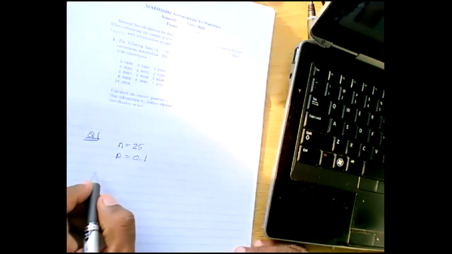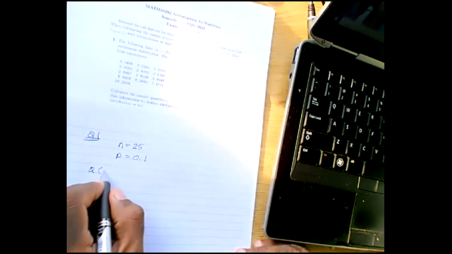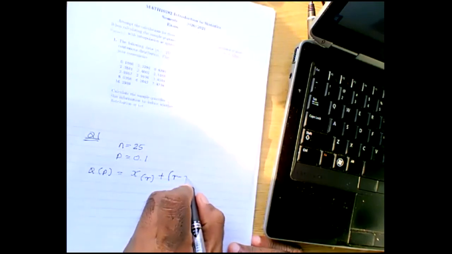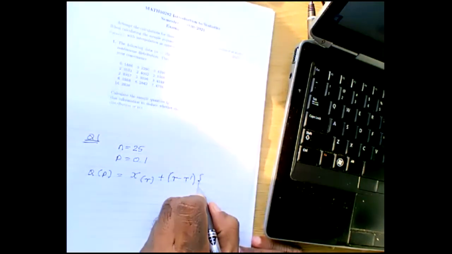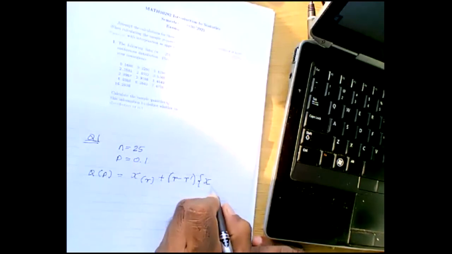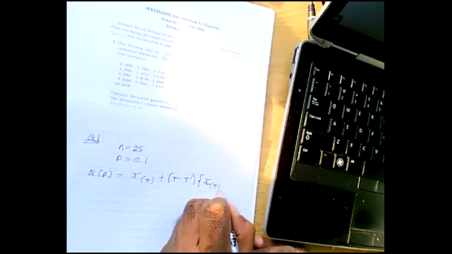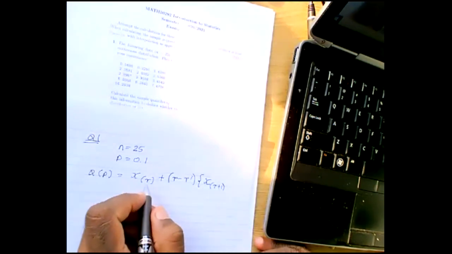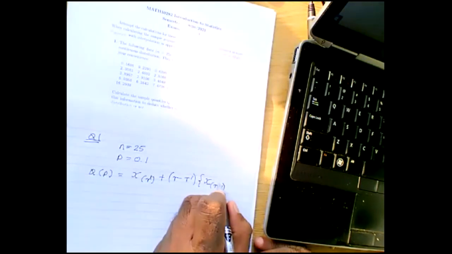Now the formula that I'm going to use is the following. I'm sure you know the formula, which I mentioned to you in the class some time ago. Sorry, this should be r prime plus 1.